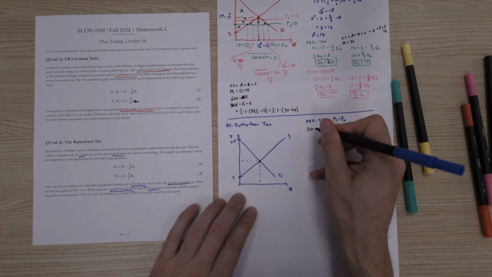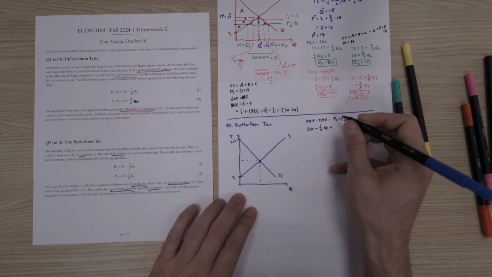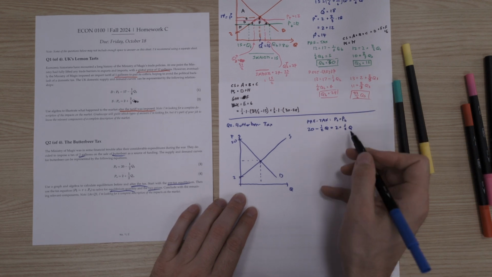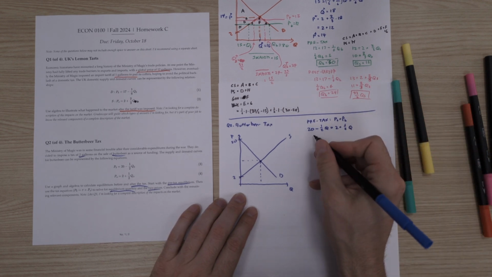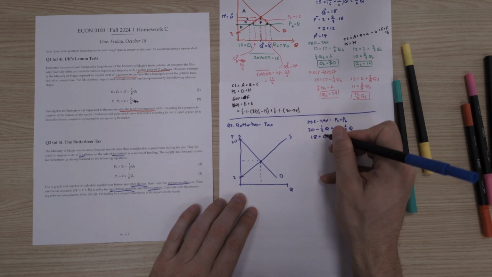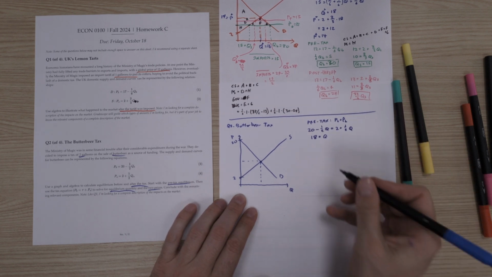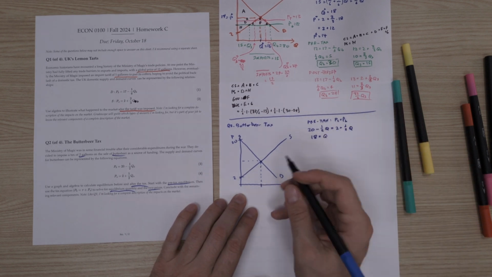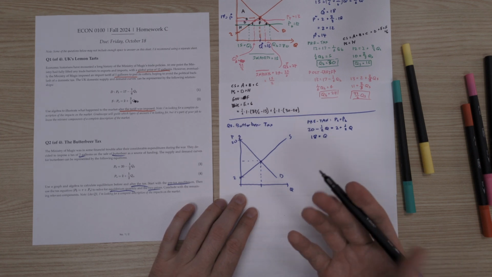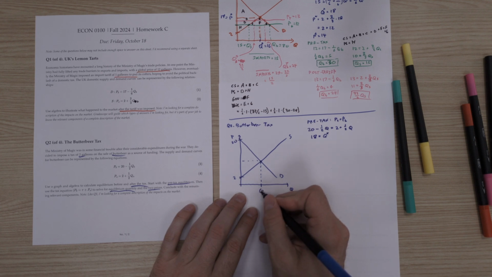So this is 20 minus 1/2 Q is equal to 2 plus 1/2 Q. And then we solve for Q. So this is 18 is equal to Q. Turns out very easy to solve. All right, so our equilibrium quantity before tax, put a star on this, is 18.